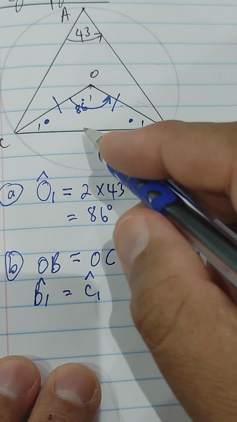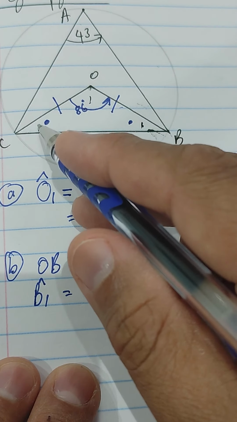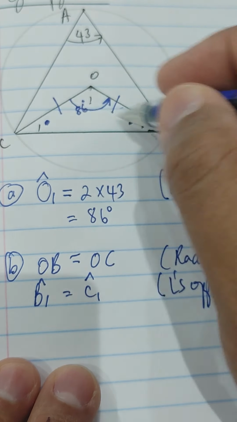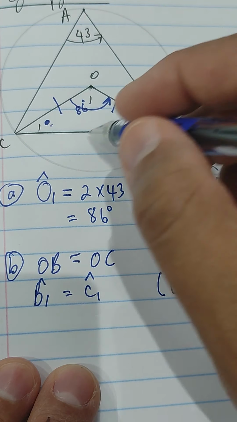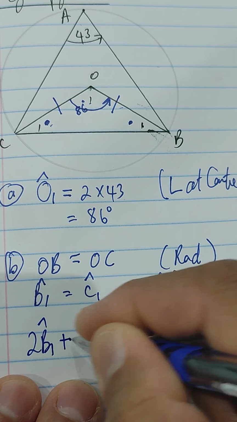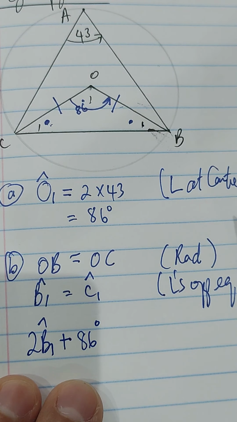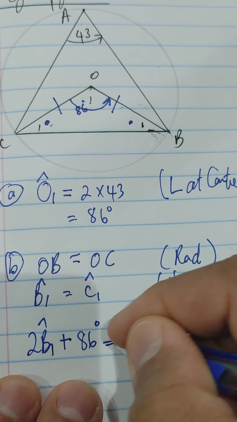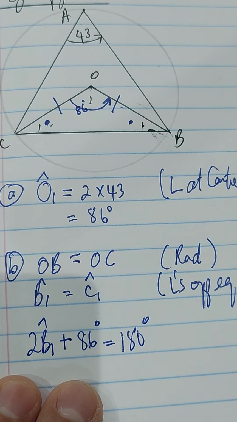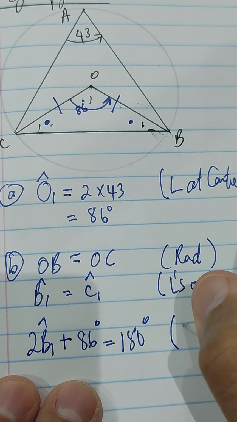Now we can say that B1 plus 86 plus C1. But remember, C1 and B1 is the same. So I'm going to rather say twice B1 plus 86. Why do I say twice B1? Because then I work with one variable only. And that's equal to 180 degrees. Why is it 180 degrees? Because it's the sum of angles in a triangle, and it's triangle COB.